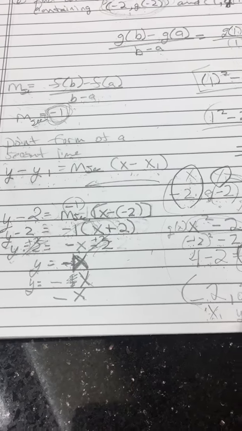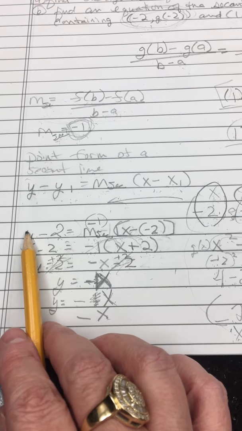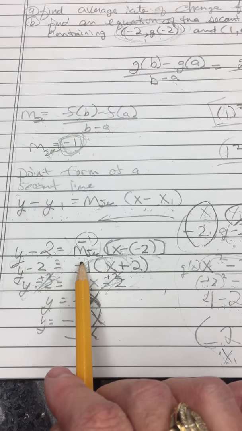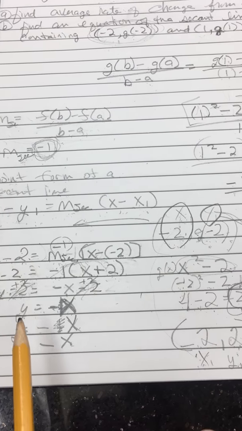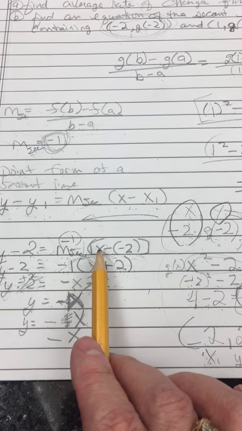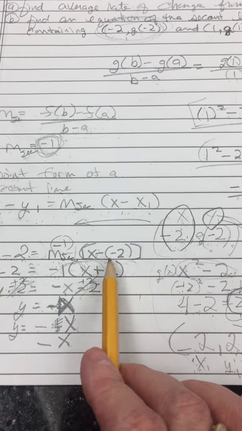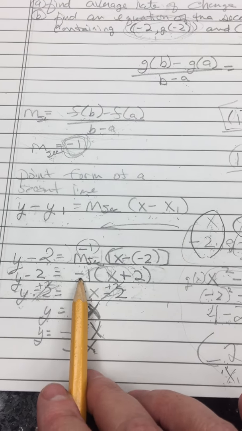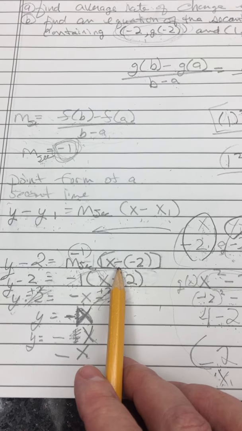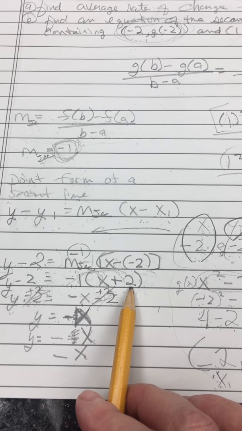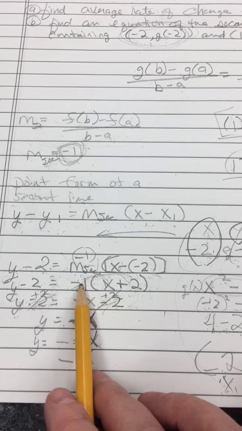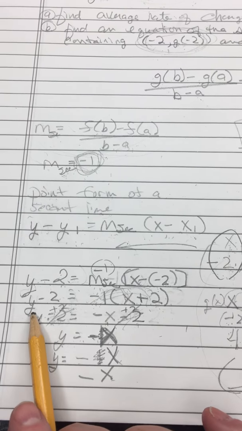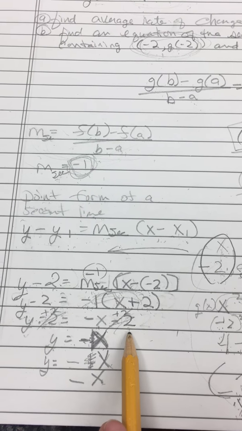Now we're going to take those and plug them in here. So the formula is y minus y sub 1, which is 2, is equal to m, our slope, which is a negative 1, times x minus x sub 1. X sub 1 is a negative 2. So y minus 2 is equal to a negative 1 times x minus a negative 2, which is the same thing as x plus 2. So now we've got a negative 1 times x is a negative x. A negative 1 times 2 is a negative 2. So over here we've got y minus 2 is equal to a negative x minus 2.